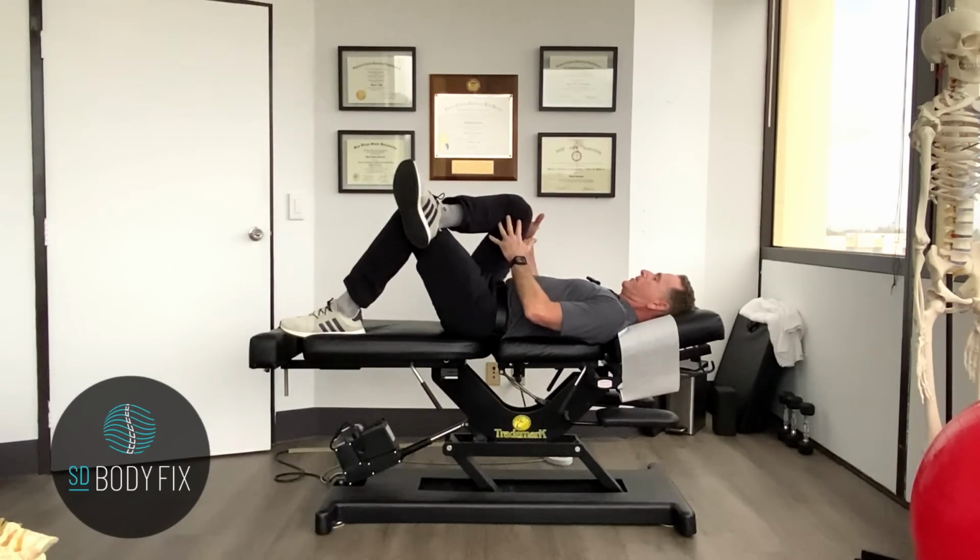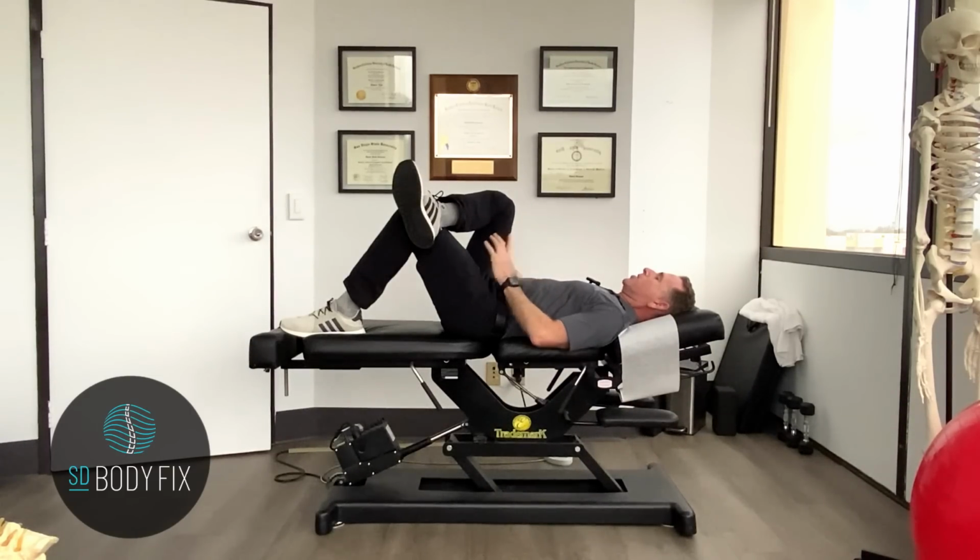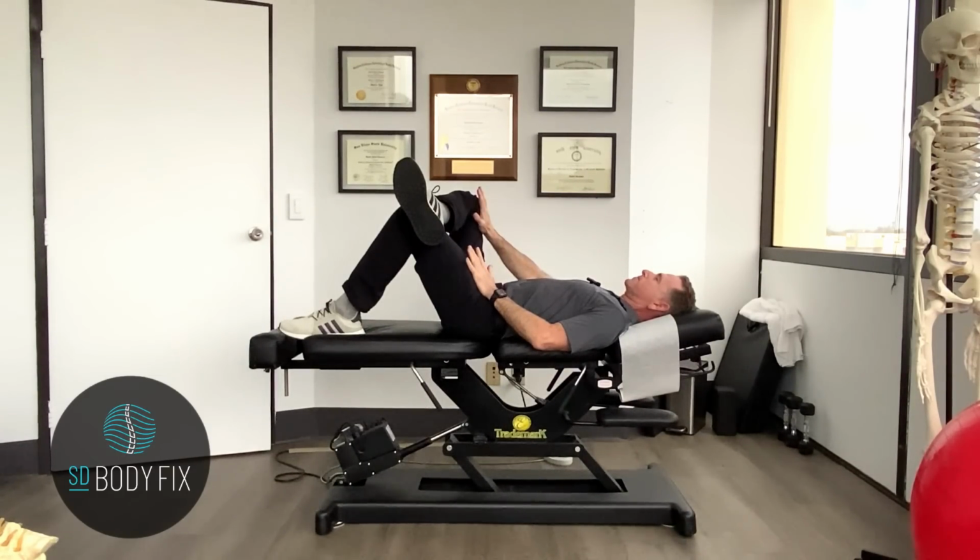Now, some people, their knee is going to be like this. They're just not going to have that motion at first. That's okay. We're going to gently take our hand, gently press down, real easy. Okay, we don't want to feel this in our low back. We just want to feel it in the hip. This is going to open up the hip.